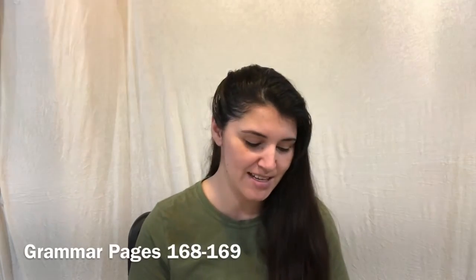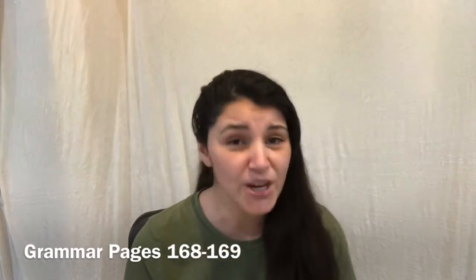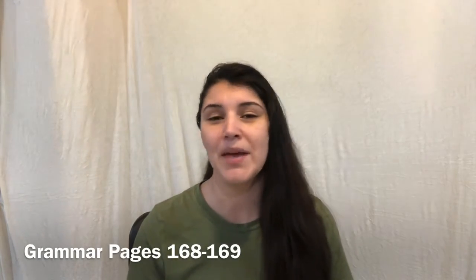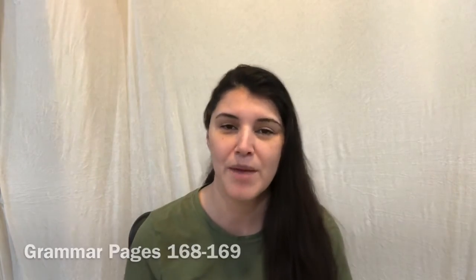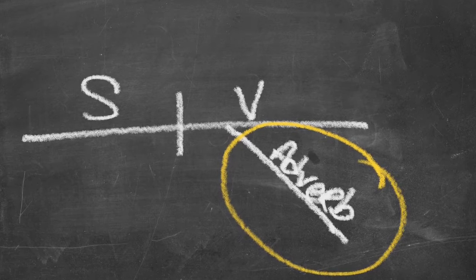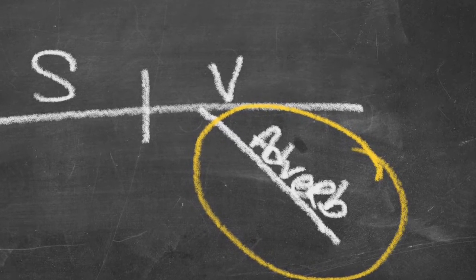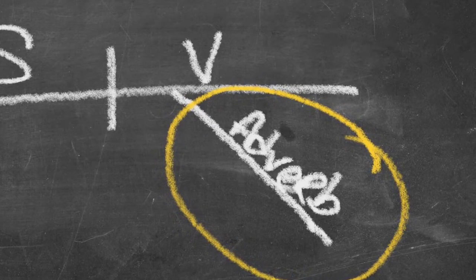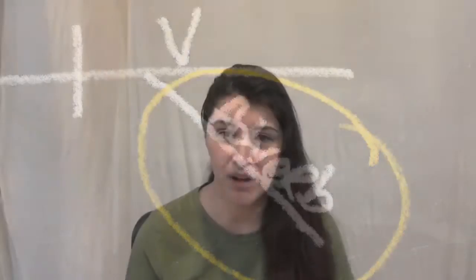Today, we're going to take a simple, quick look at how to diagram adverbs. If you want to open up your books to page 168, diagramming adverbs is very simple. You diagram them exactly the same way you diagram adjectives. That means you put them on a diagonal line underneath the word that they modify.